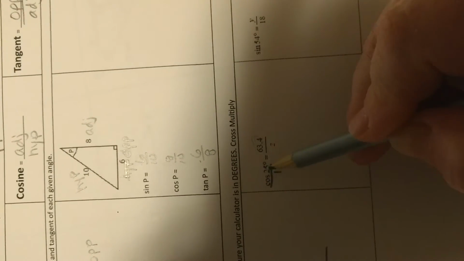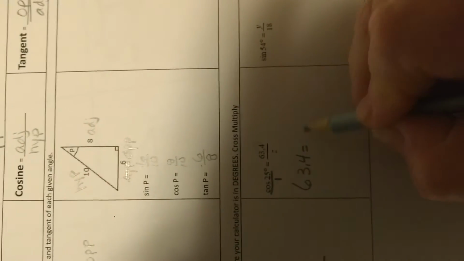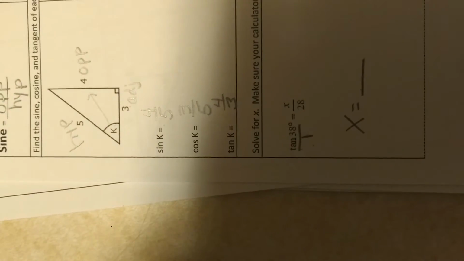Awesome. Let's take a look at this one. Uh-oh, this one looks a little bit different. If I put the 1 underneath the cosine and I go ahead to cross multiply right here, guys, I get 63.4. And then on the other side, when I cross multiply, I get cosine 25z. So that's a little bit more writing than the first one that we did.